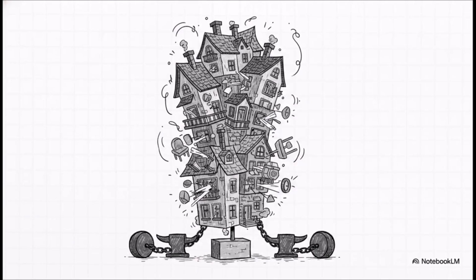To really visualize why the traditional likelihood method is so unbelievably cumbersome, think about it like this. Using the likelihood ratio to test for stochastic ordering is like building an entire, fully furnished house just to see if the foundation fits on the lot. It's overkill, right?